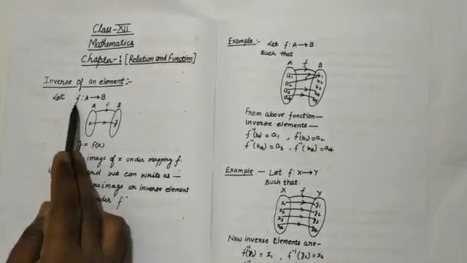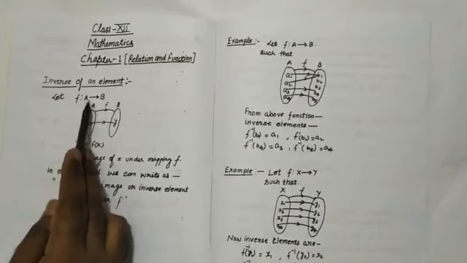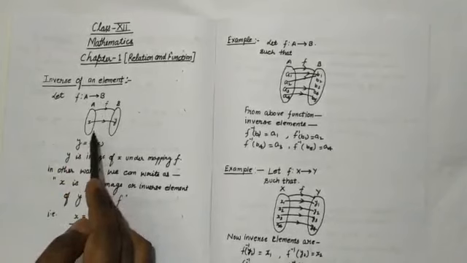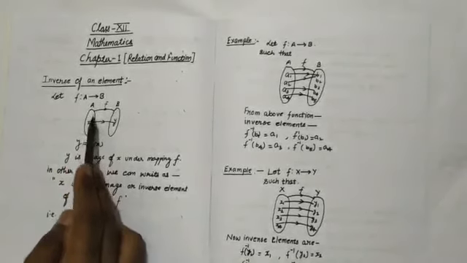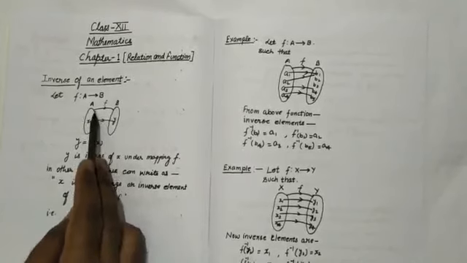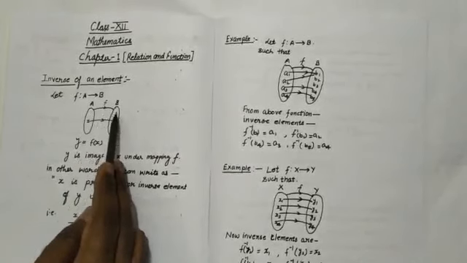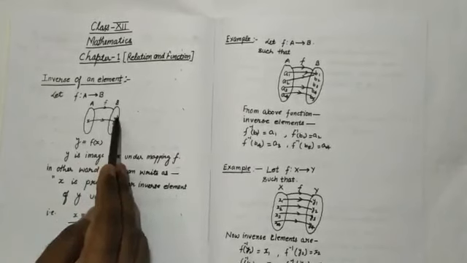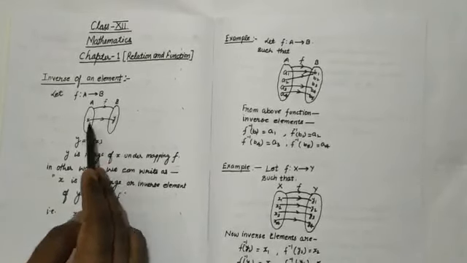Let f map from A to B be a function, as we can see from the Venn diagram. This is set A and this is set B, and the function f is defined from set A to set B, where set A is the domain and set B is the codomain.